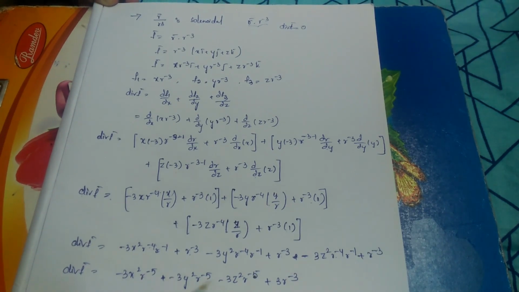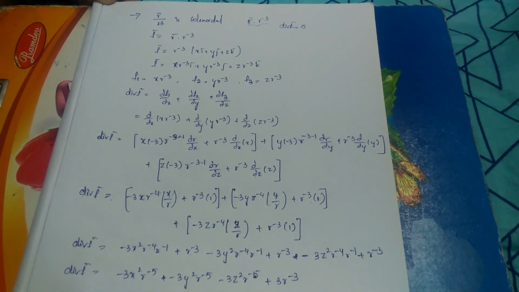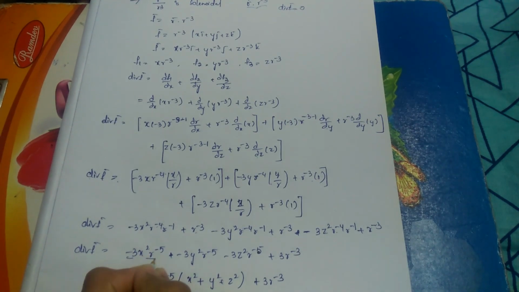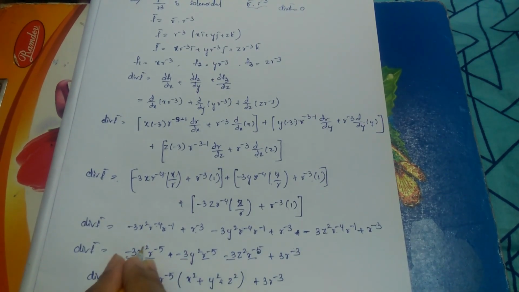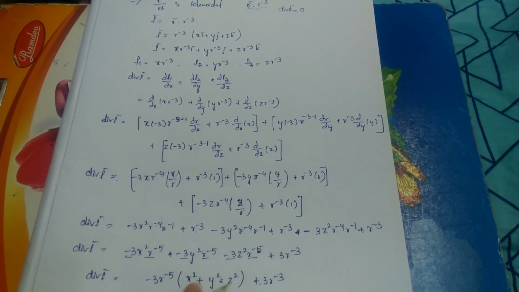Now from these three terms we can take minus 3 r power minus 5 as common. So div f bar is equal to minus 3 r power minus 5, and when we take it common, the remaining will be x square plus y square plus z square, plus 3 into r power minus 3.